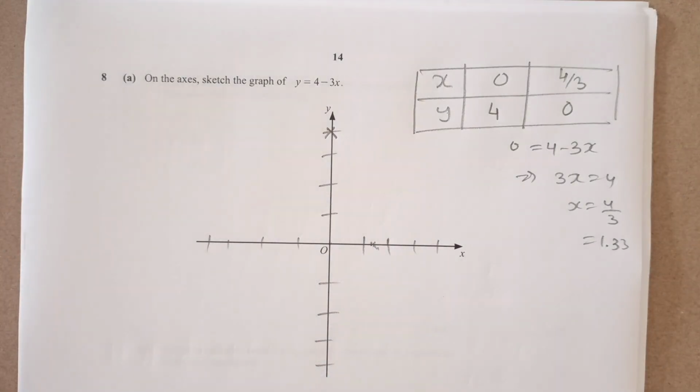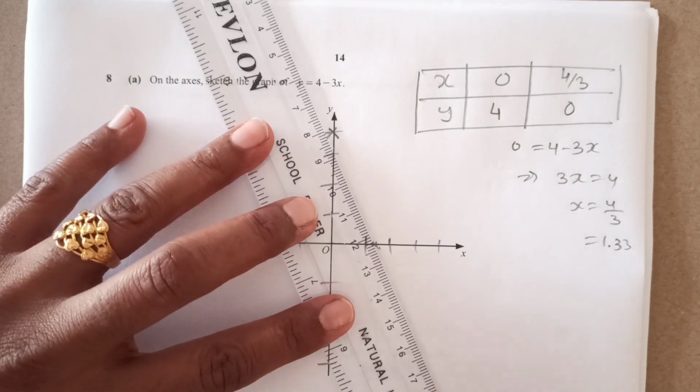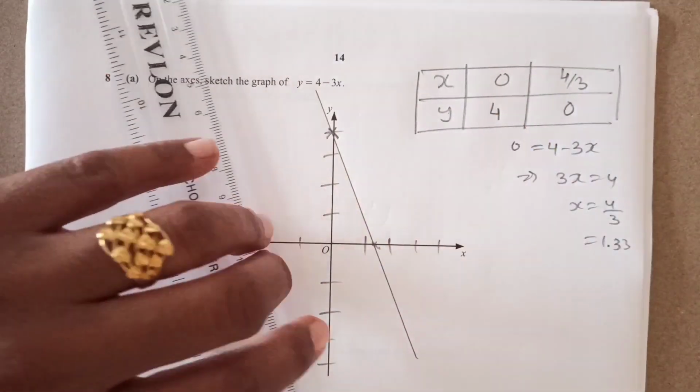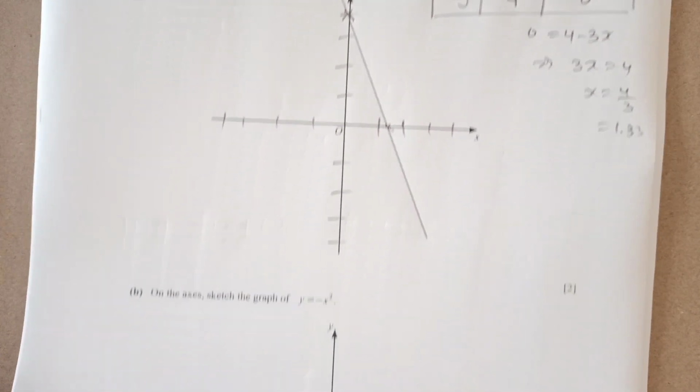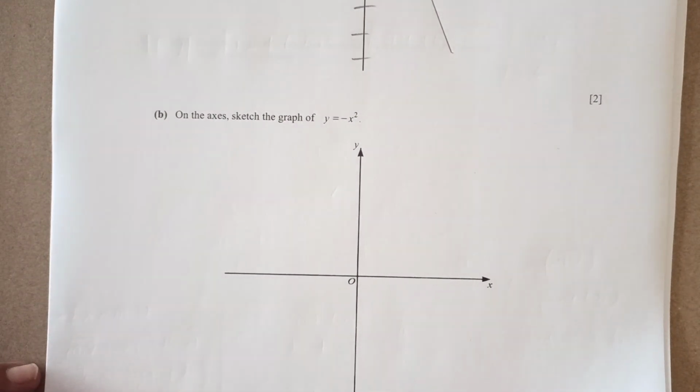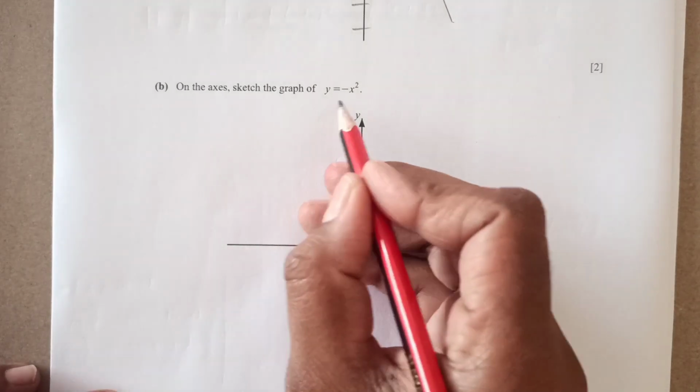Then you just join these points to get the graph, like this.